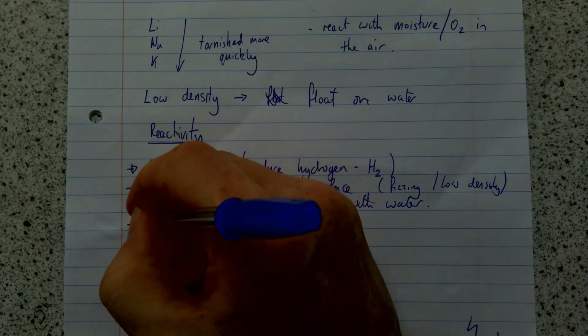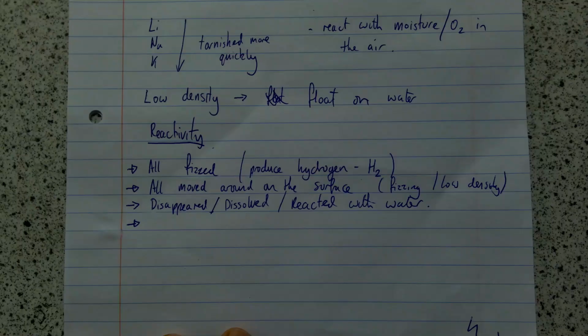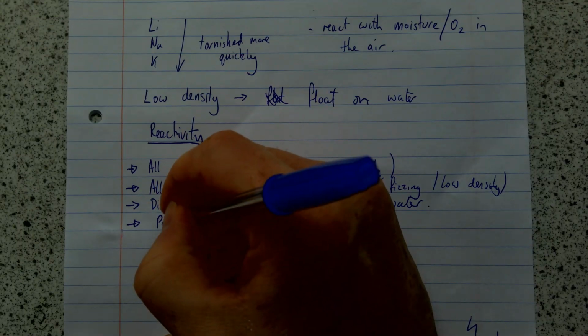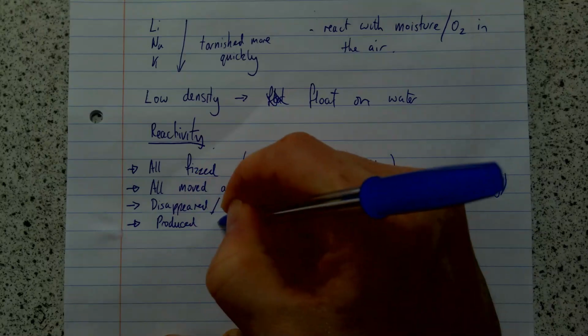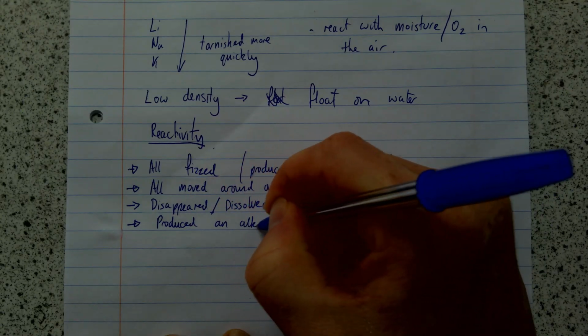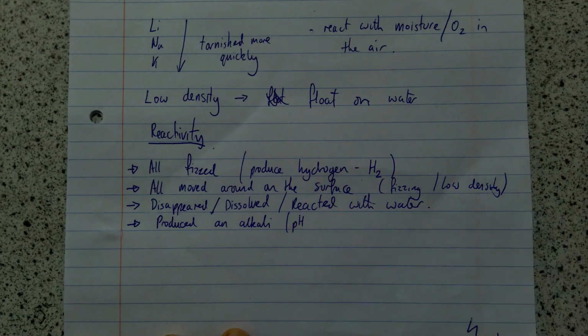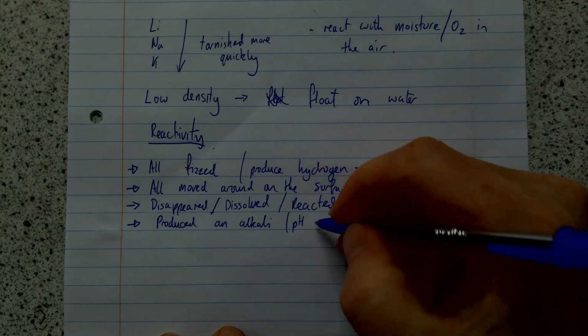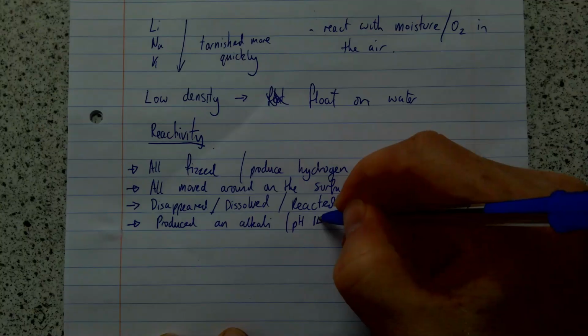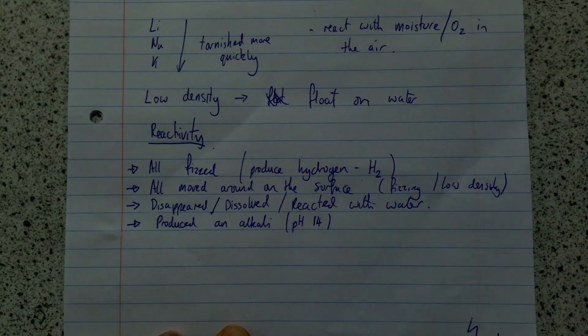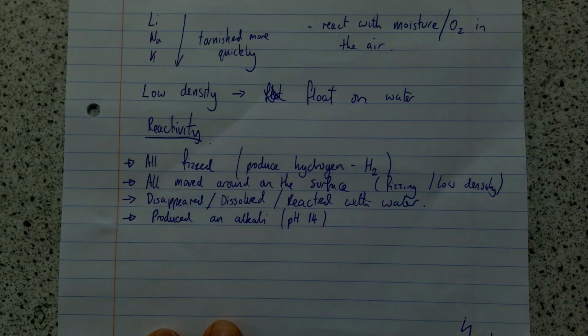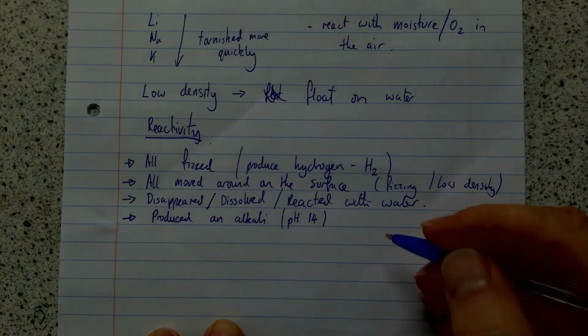And I showed you also at the end that they produced an alkali. That's why they're called the alkali metals, not because they themselves are alkaline, but because they make an alkali when they react with water. So the pH of that water was about pH 14 once I finished messing around with it, until we got indicator paper or indicator, universal indicator would have turned blue, purple, right?